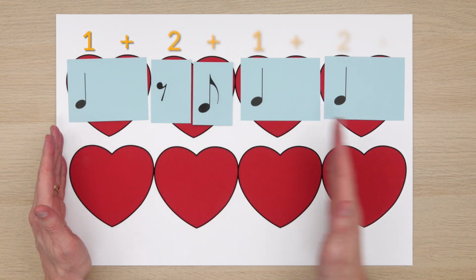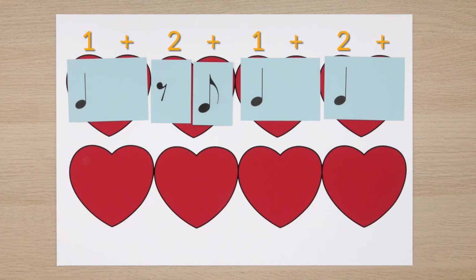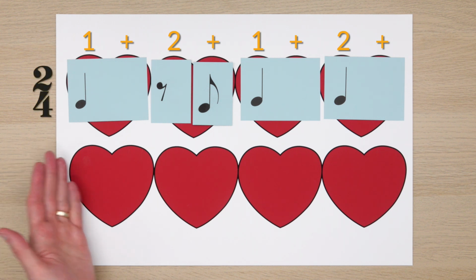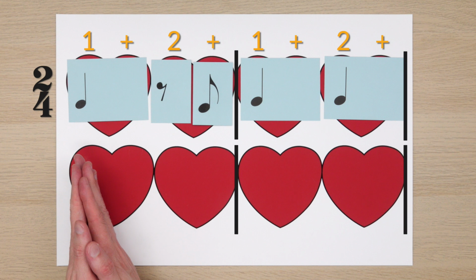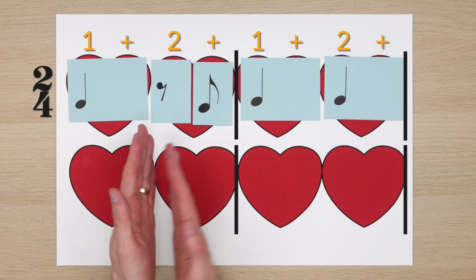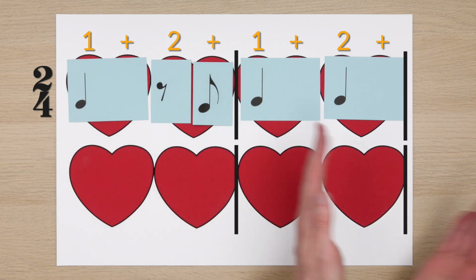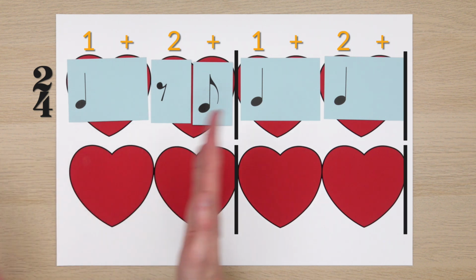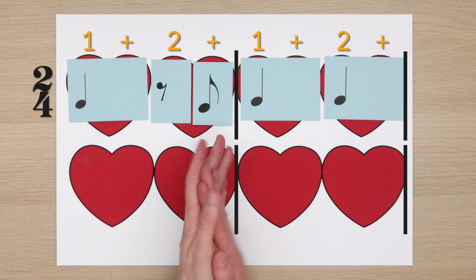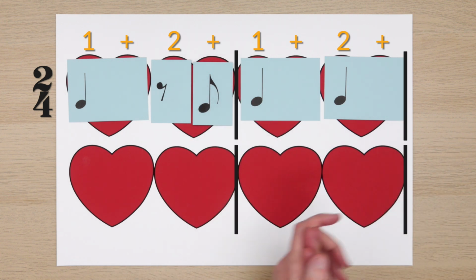Let's add in the subdivided counts. And once again, we'll have our 2/4 time signature, adding bar lines. And with the subdivided counting, we get 1 and 2 and 1 and 2 and. Try it with me. Count the beat. Ready, go. 1 and 2 and 1 and 2 and.